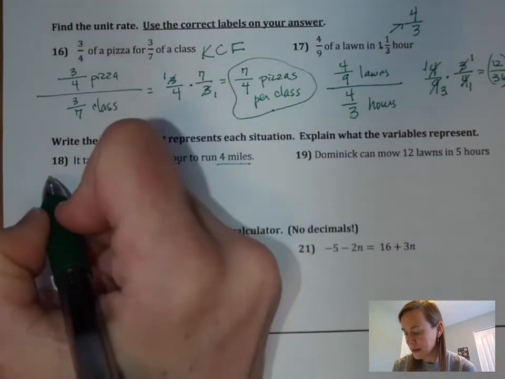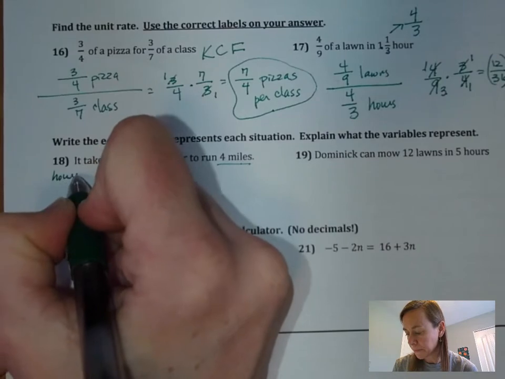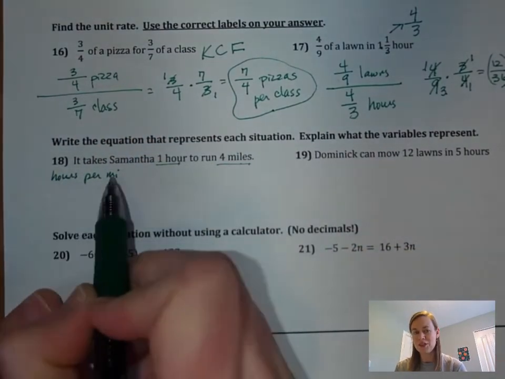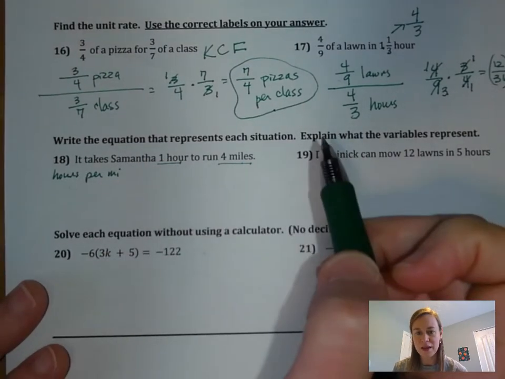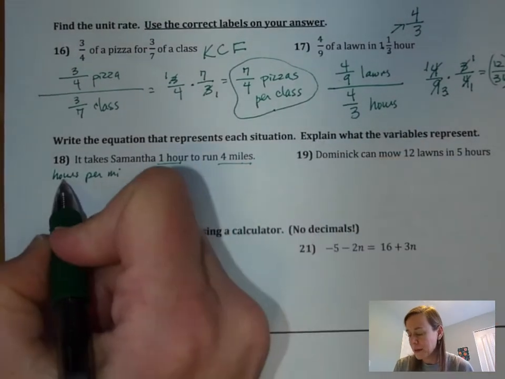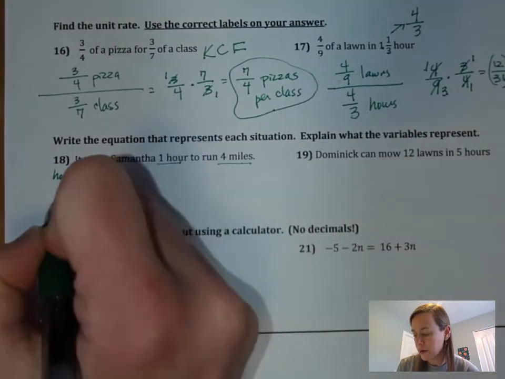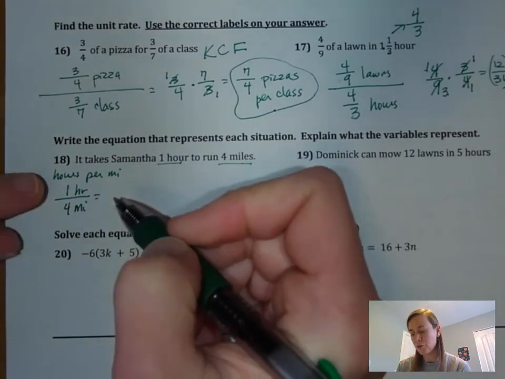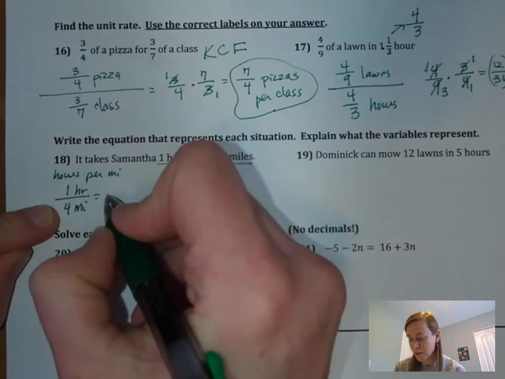So if you want to find hours per mile, this is probably the less common situation, but because the problem's written this way, I just want to do it this way. How many hours per mile? So 1 hour per 4 miles. That unit rate, you're going to do 1 divided by 4, and you're going to get 0.25.